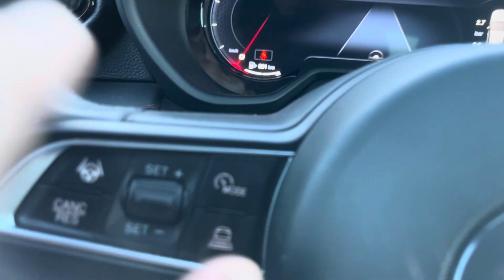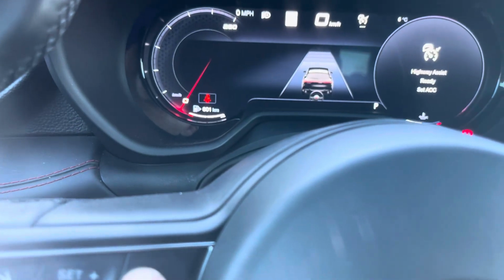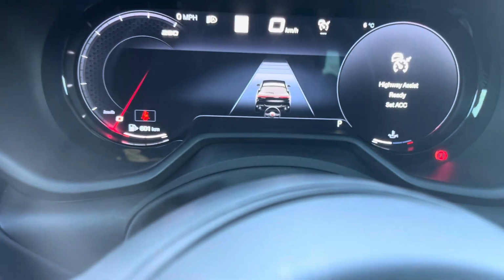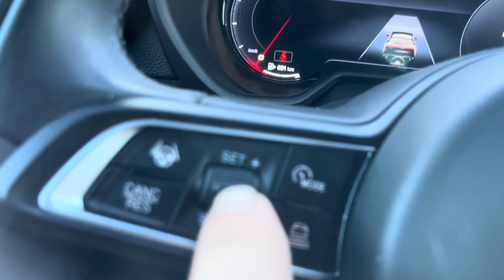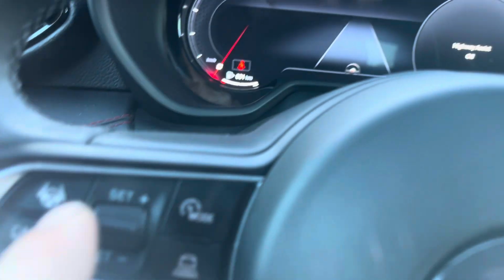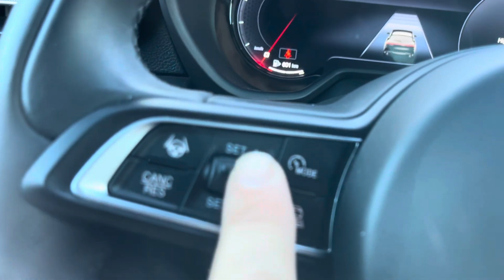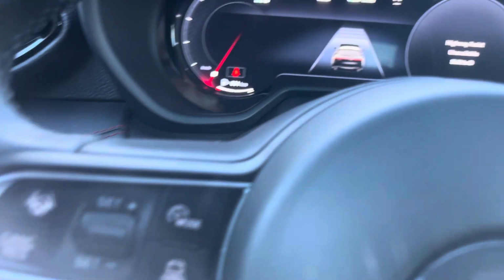When I first got the car, I went through this option. The ACC comes up first, and that's what I was using to set the speed limit. Now I just press this and then hit to set.